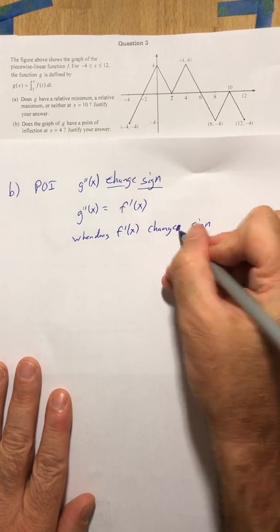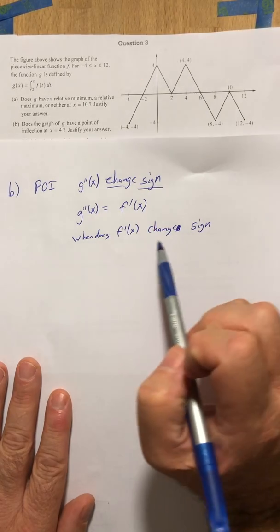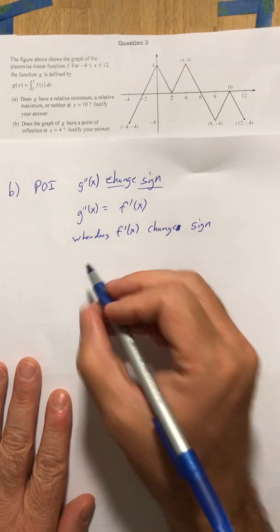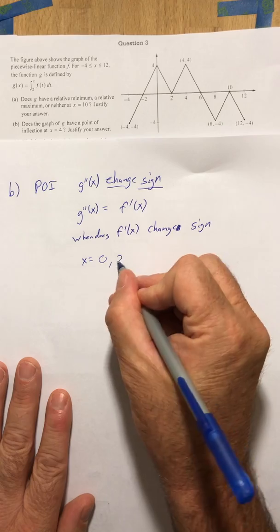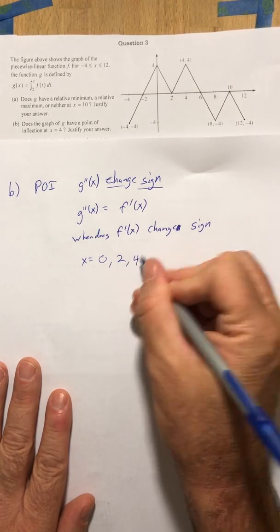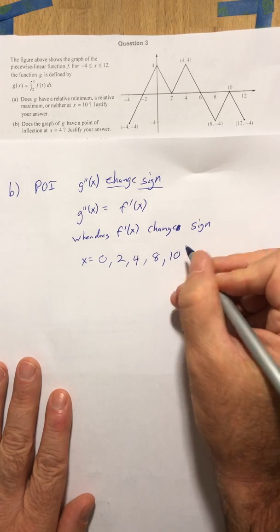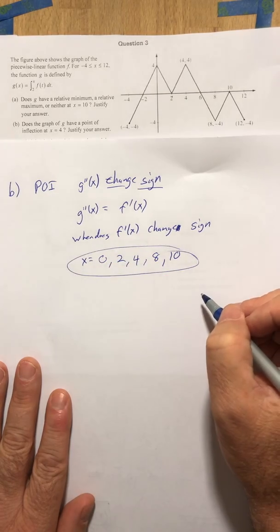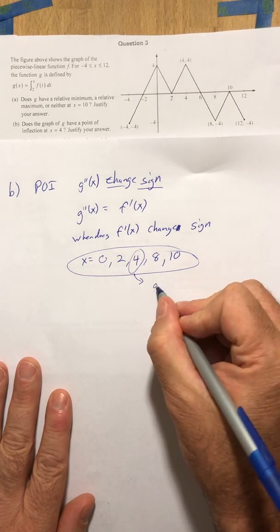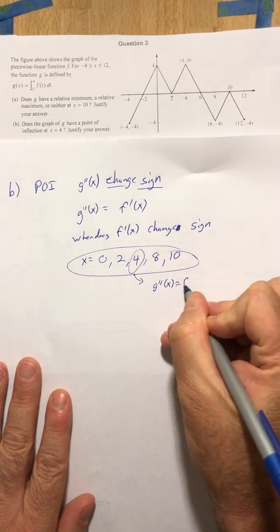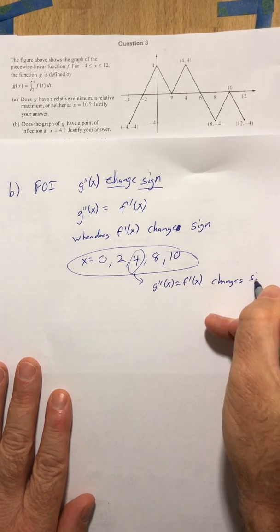Okay, and so I'm basically looking at this graph and looking for changes in the slope of f. So I pretty clearly got a change in slope at 0, a change in slope at 2, a change in slope at 4, a change in slope at 8, and another change in slope at 10. These are all going to be points of inflection. 4 is the one we're looking for. The reason why is because the second derivative of g, which is the first derivative of f, changes sign.